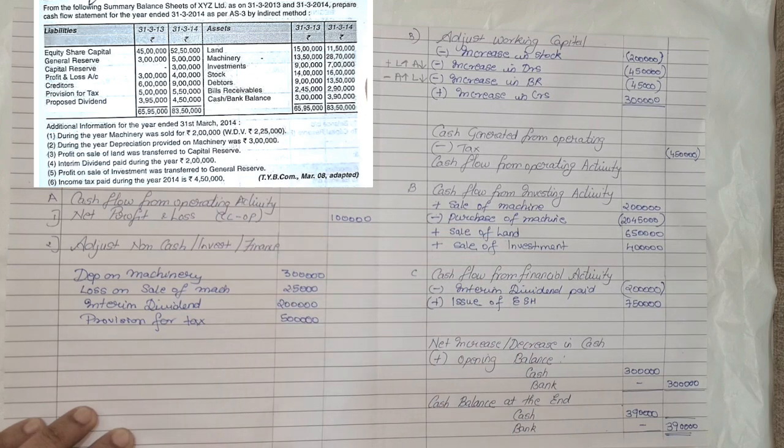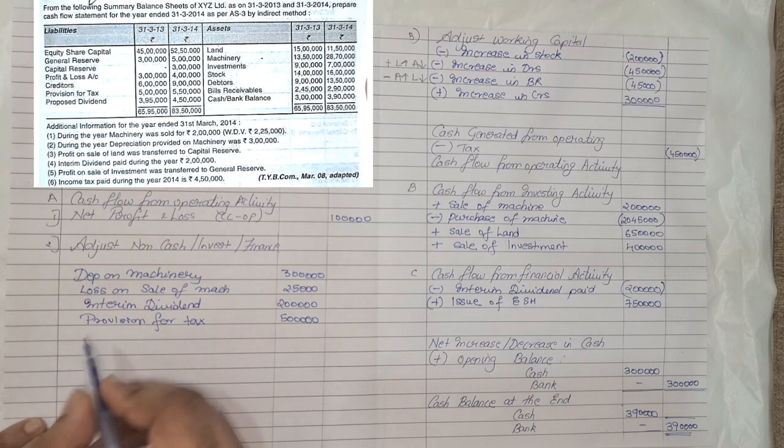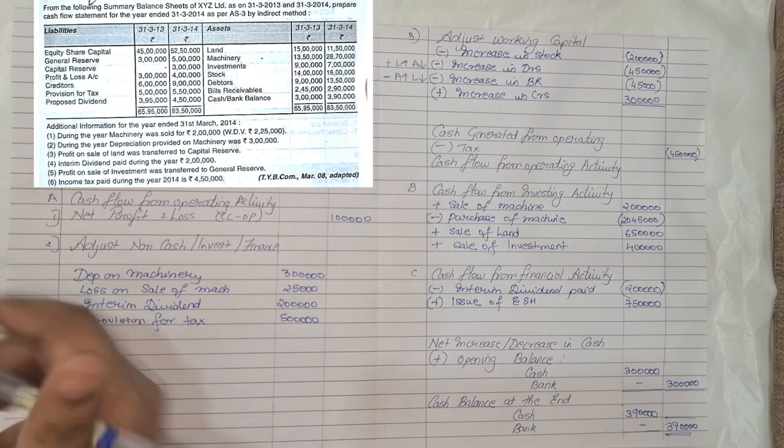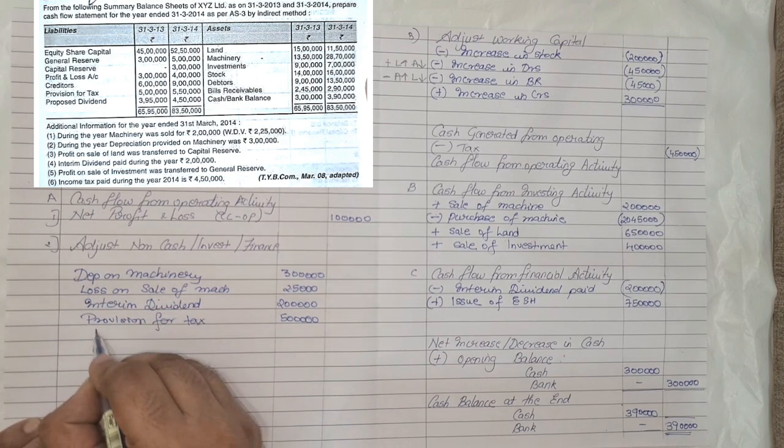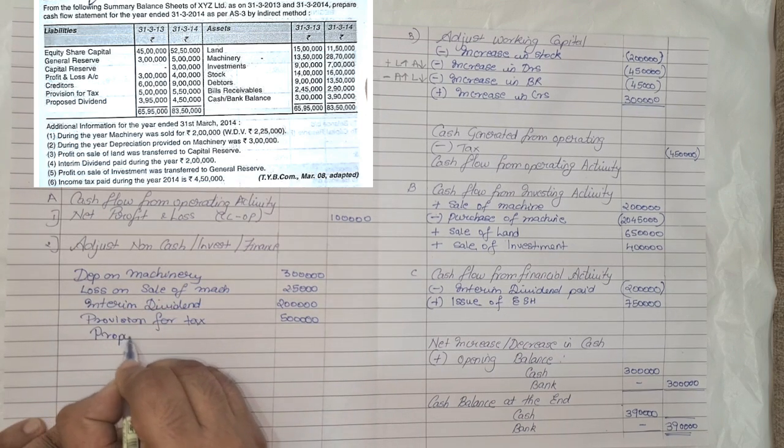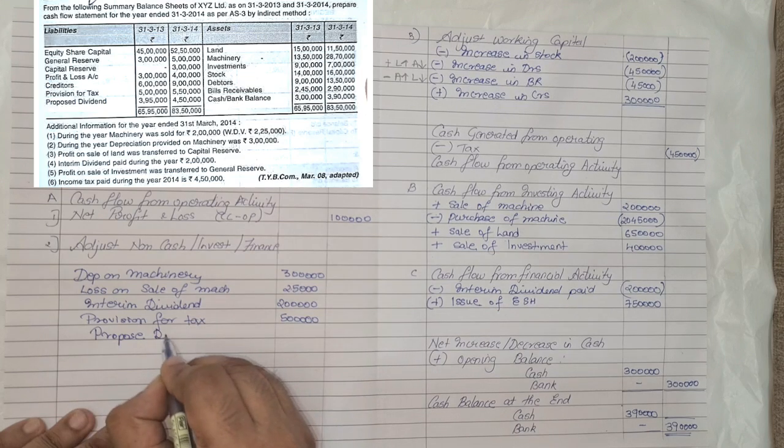Okay, creditors we have done, provision for taxes done, proposed dividend is remaining. Now for proposed dividend, opening and closing balances are both given. Opening is 3,95,000, closing is 4,50,000. Remember, the closing proposed dividend will always come in adjustments. So I'm writing here proposed dividend for my current year.